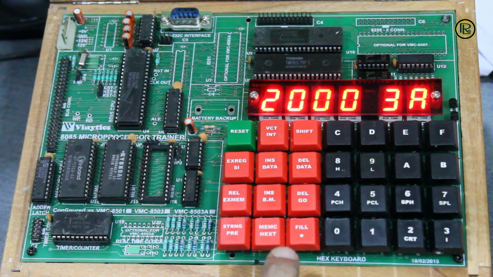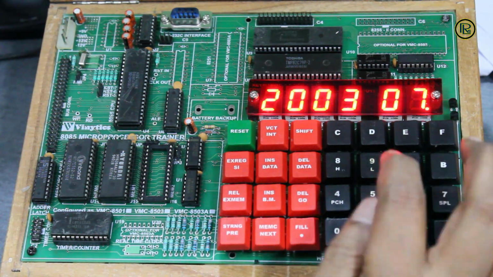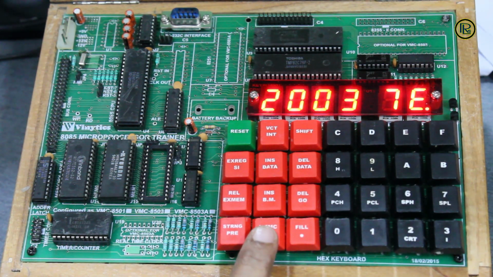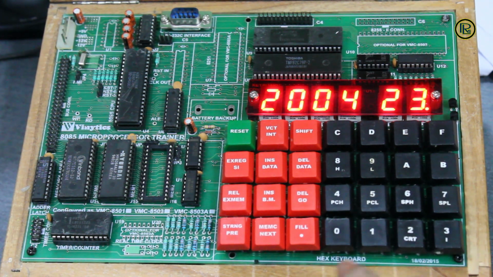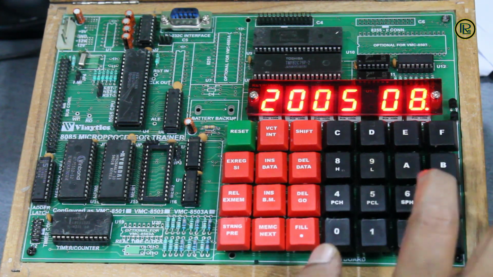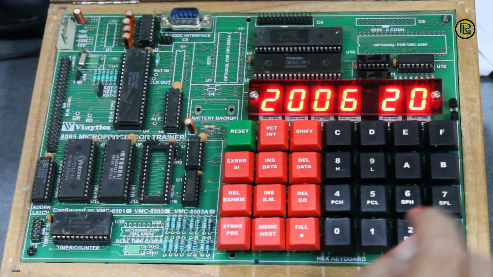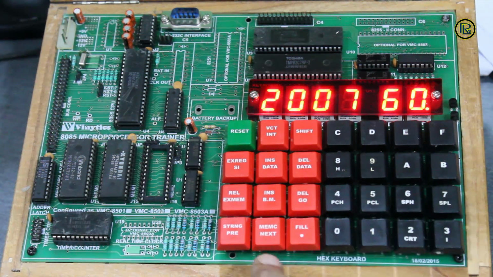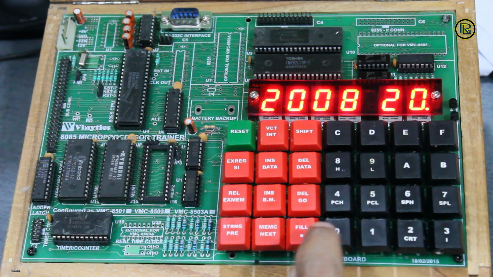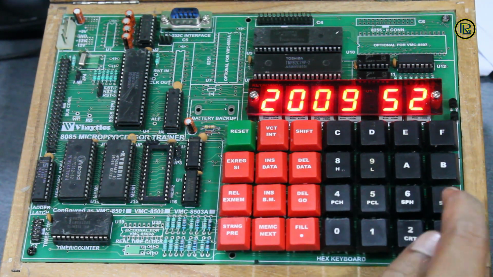At 2000, what is there? It is 3A. Now I have to change it. It should be 21, then 50, then 20, then it should be 7E. Alright, then it should be 23, then it should be 86, then it should be 32, then it should be 60, then it should be 20, then it should be 76.